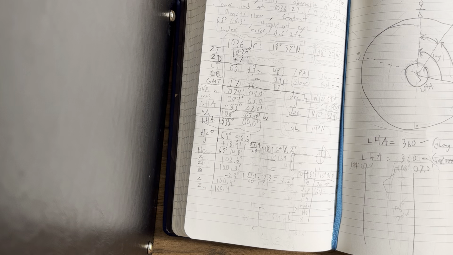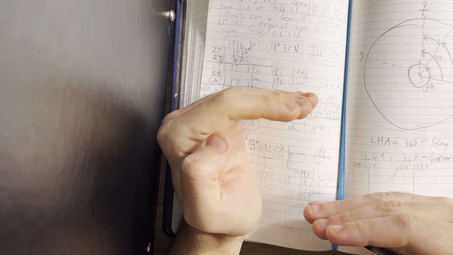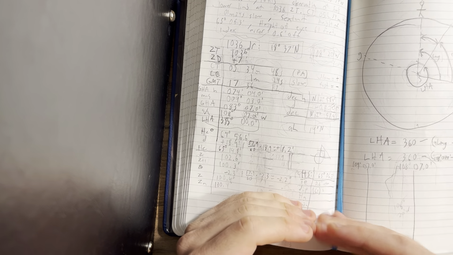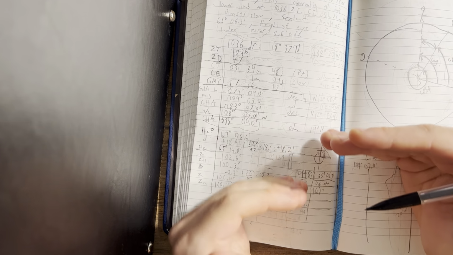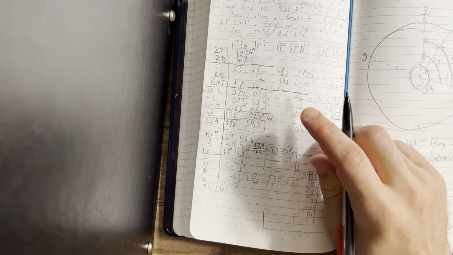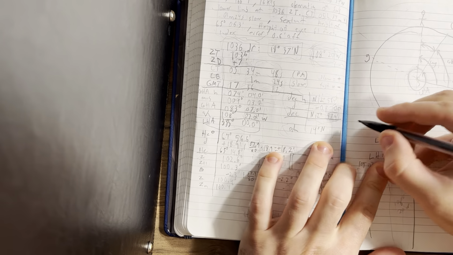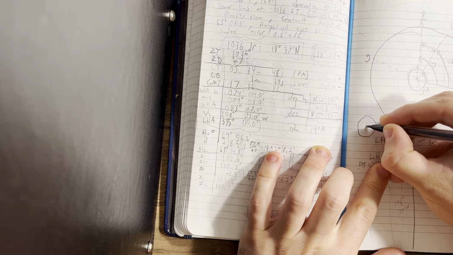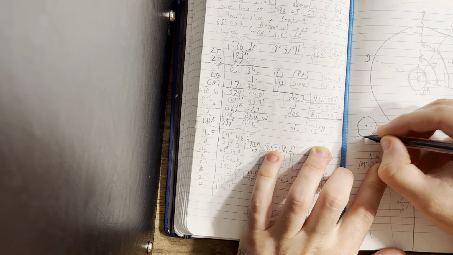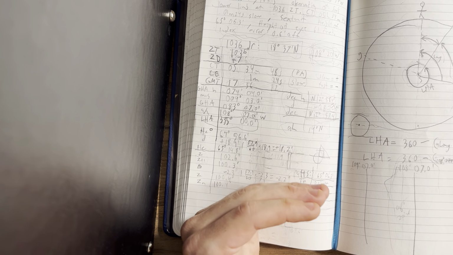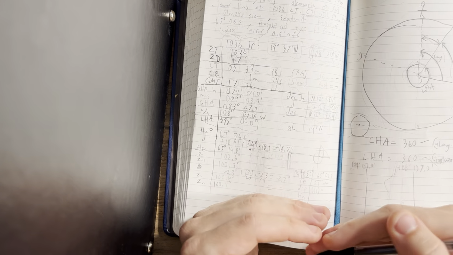The main body correction is the adjustment from if you measure the lower limb of the sun or the upper limb of the sun, adjusting it to the center, because all of the calculations in the Nautical Almanac are based off of the exact center of the sun, not off of the bottom or the top. So the main body correction adjusts from the lower limb or the upper limb into the center.